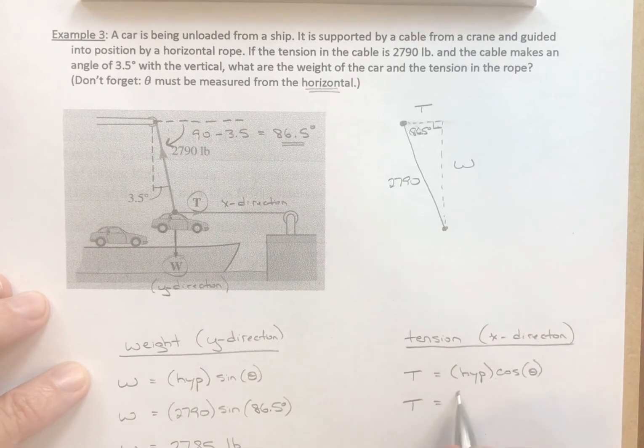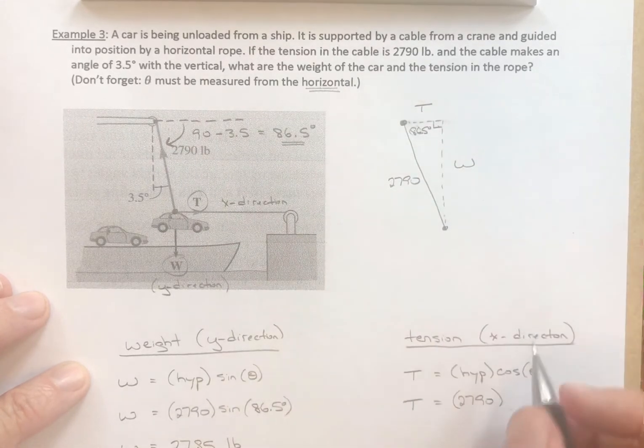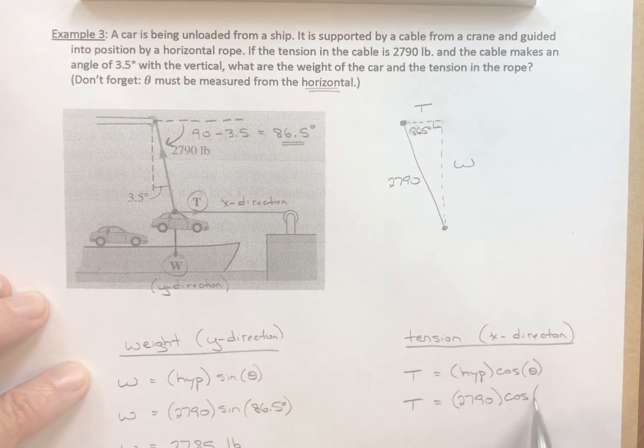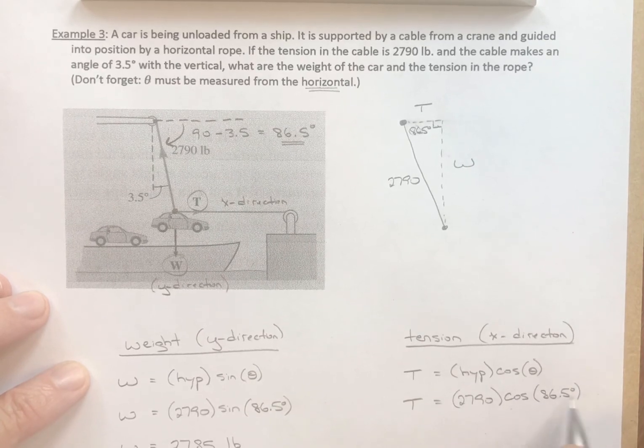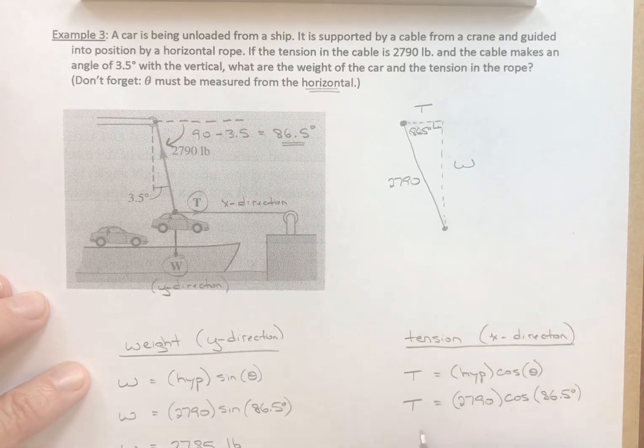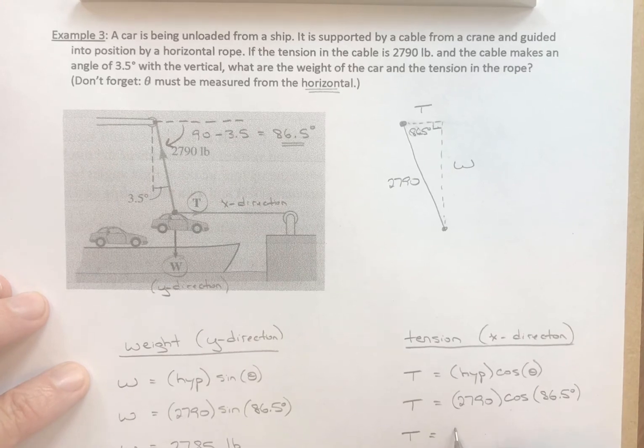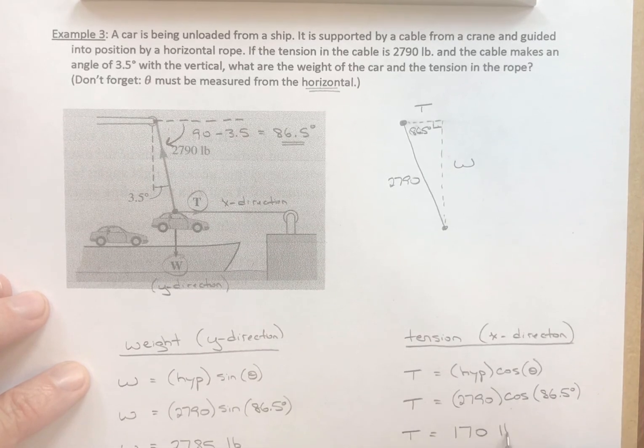Well, our hypotenuse we know is 2790. That's the magnitude of the cable. The angle from the horizontal is 86.5 degrees. Make sure your calculator or your device is in degree mode. And I came up with 170 pounds.